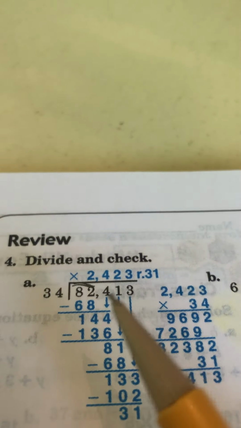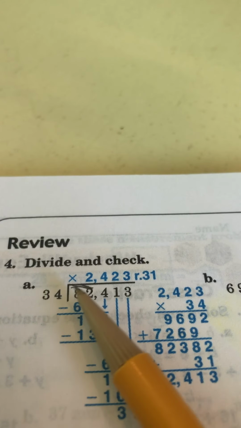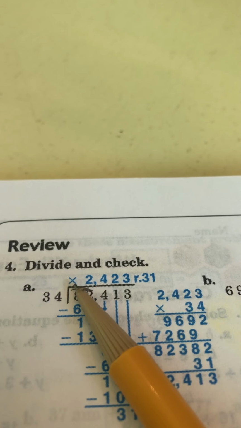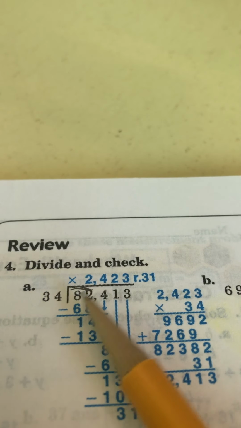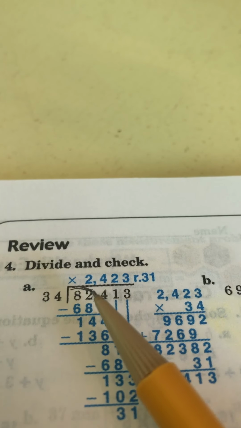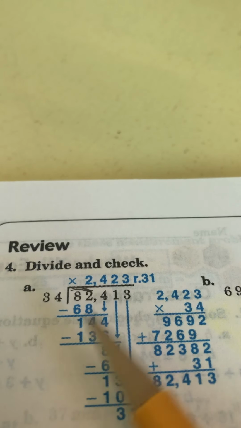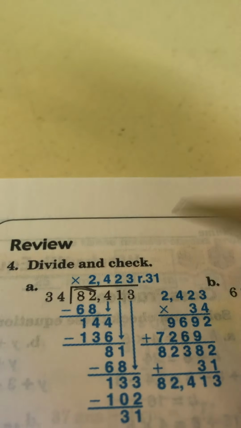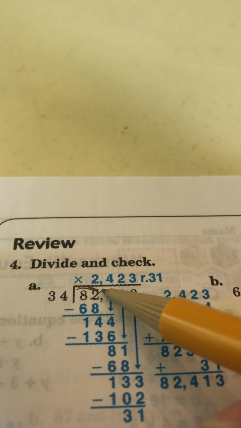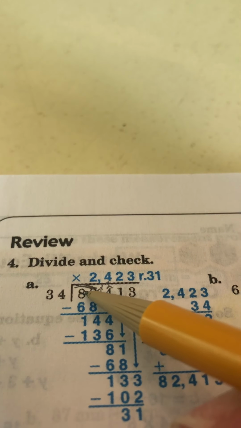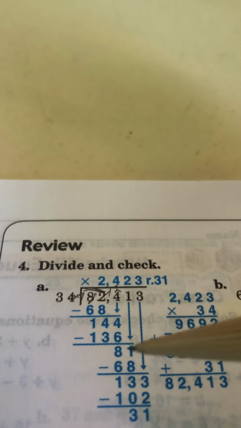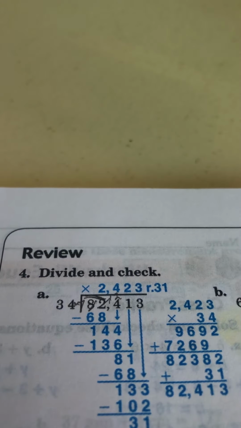Now, when you say, will 3 divide into 8? Yes. How many times? 2. That number doesn't go here because we know 34 is dividing into 82. It goes here. 2 times 2 is 8. 2 times 3 is 6. Okay? Then you have to do what, class? You have got to borrow. That will be 12, and that will be 7. Okay? So 12 minus 8 is 4, and 7 minus 6 is 1.